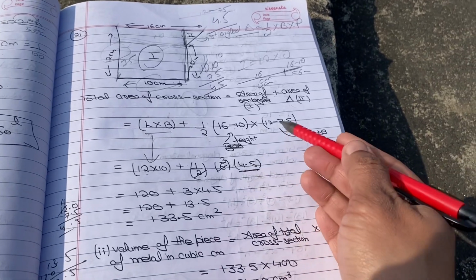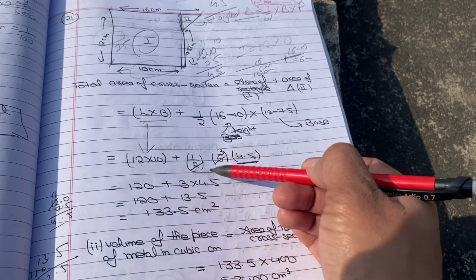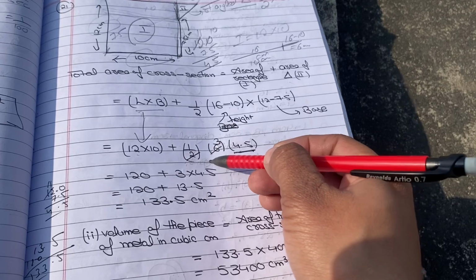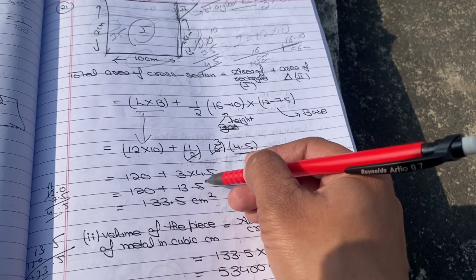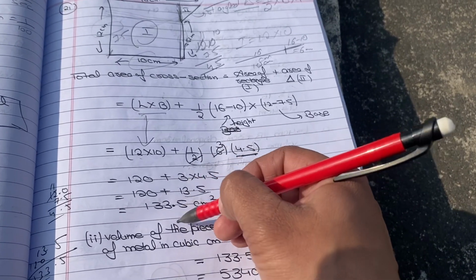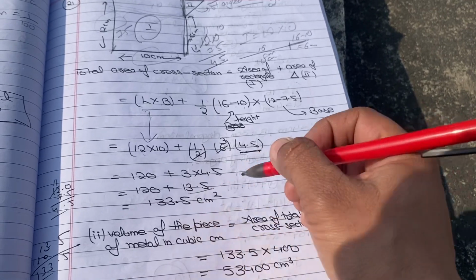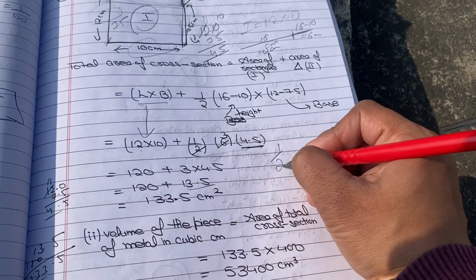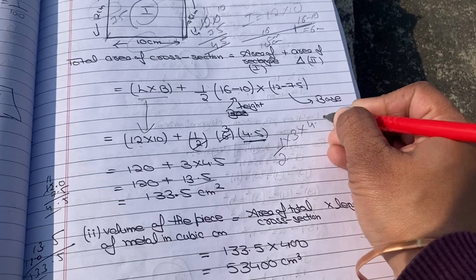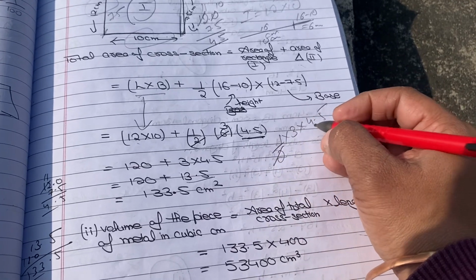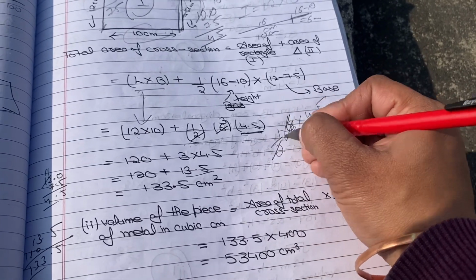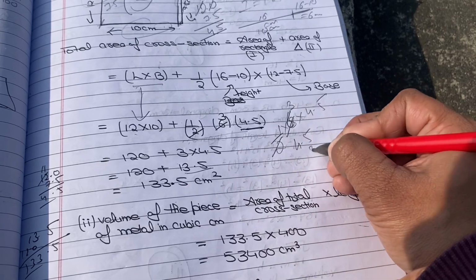So it's 4.5. Half into 6 into 4.5, that is 3 into 4.5, which is 13.5.